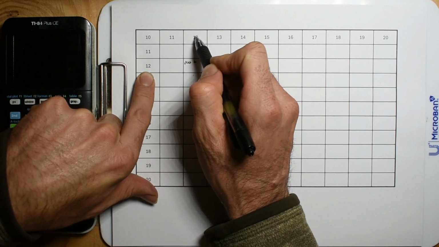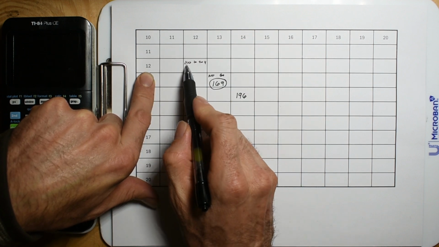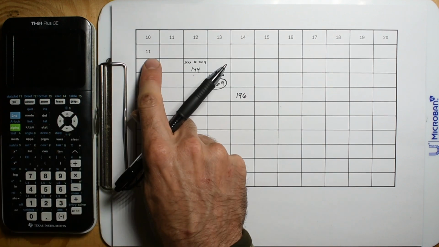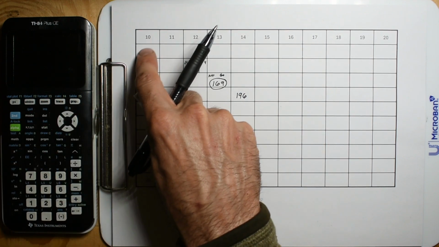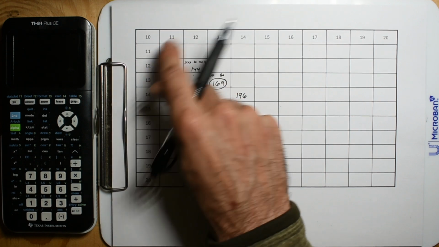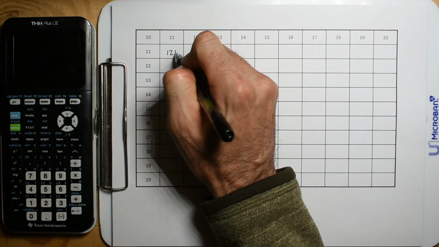10 times 2 this way is another 20 plus 4, so you have 144. So I kind of just spelled it out. So even 11 times 11, let's do it real fast. We got 10 times 10 is 100. 10 times 1, we're going to double it, so we're going to have 120. 1 times 1 is 1, so this one's 121.